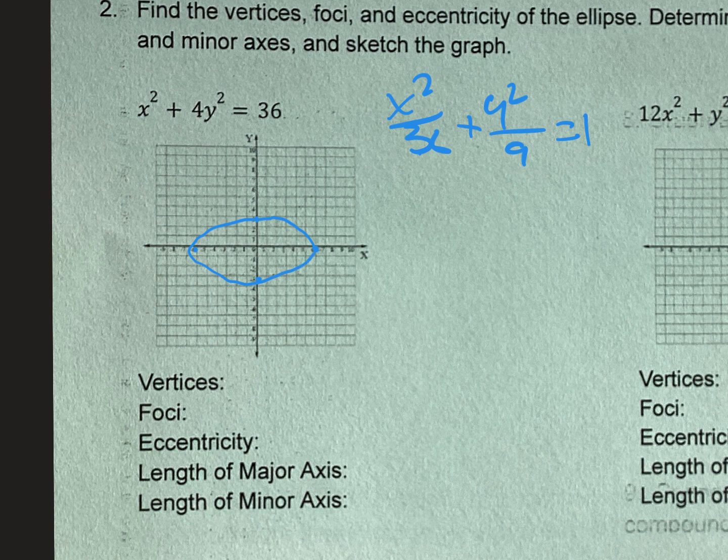That's not a very good ellipse. So my vertices are on the major axis, and they are at plus or minus 6. My vertices are plus or minus 6, 0. The major axis, I went 6 left, 6 right, that's 12. The minor axis, I went up 3, down 3, that's 6.